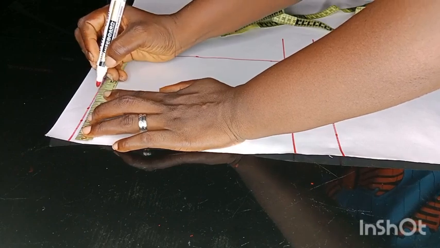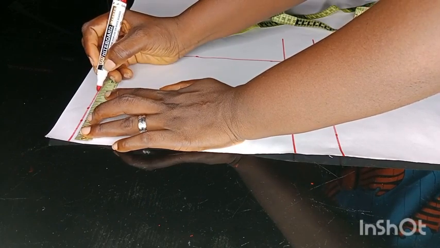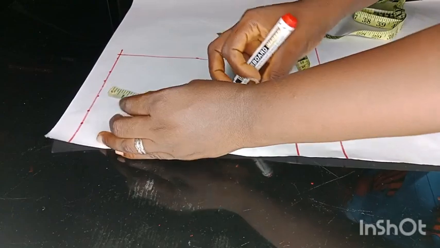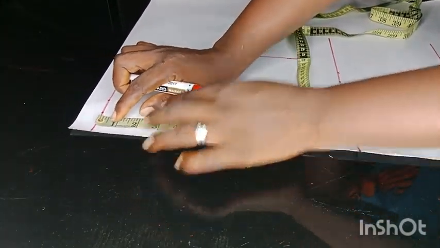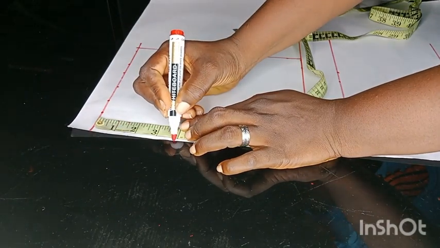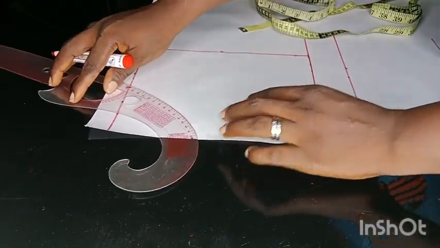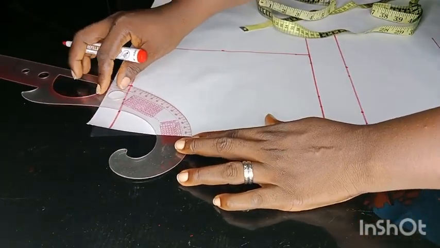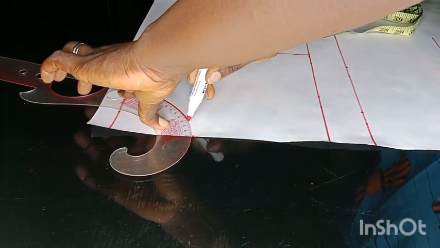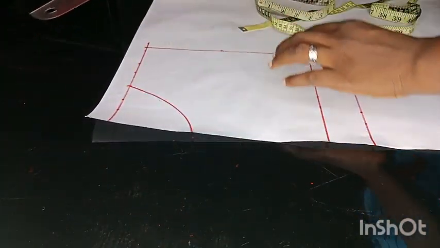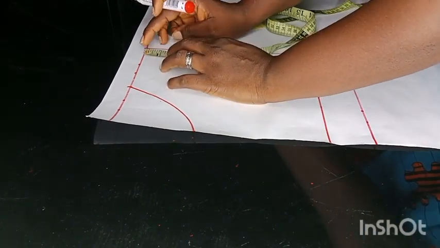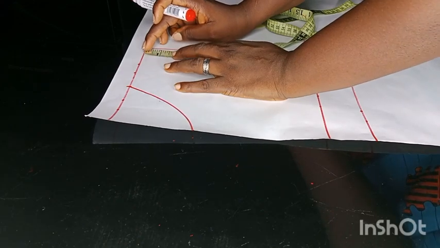I will be marking 3.8 at the width of my front neckline and at the depth of my front neckline. I will connect with my curve ruler. I will be using 1.5 inches for my front shoulder slope.